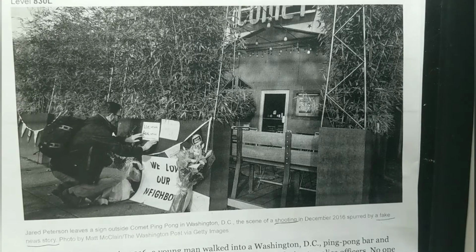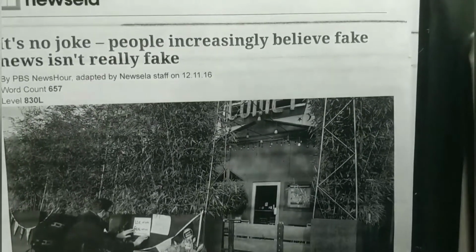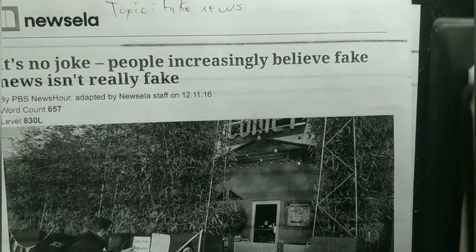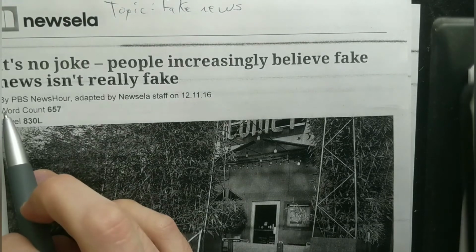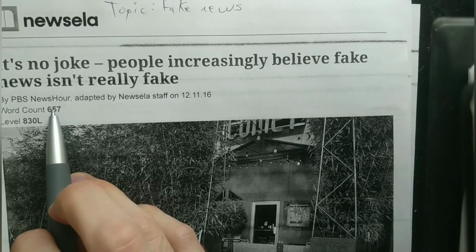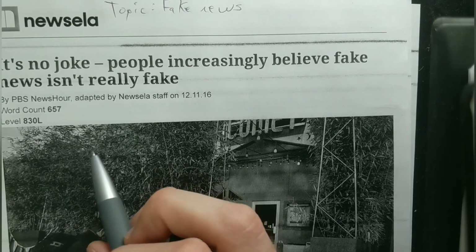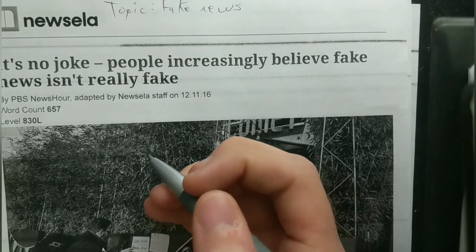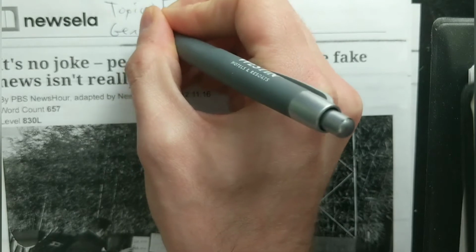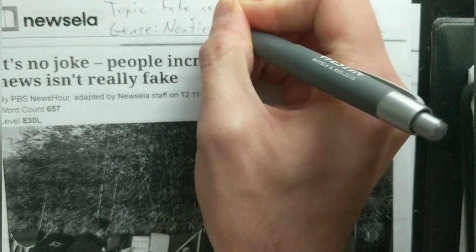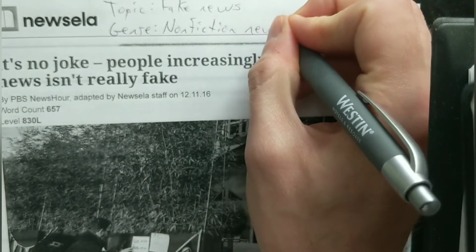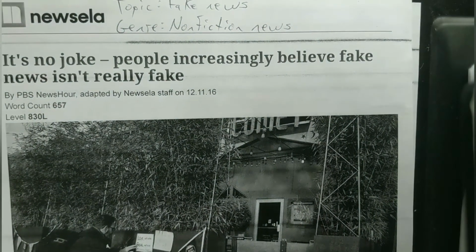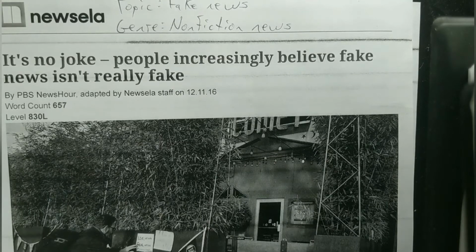All right, so we already identified the topic. And then next up is for me to identify the genre. Genre just means, is it fiction or nonfiction? Did it really happen or is it made up? And because this is written by PBS NewsHour, that is a news organization that tells me that this is real. That means it is nonfiction. So I'm going to write genre is nonfiction. I'm going to write nonfiction news.